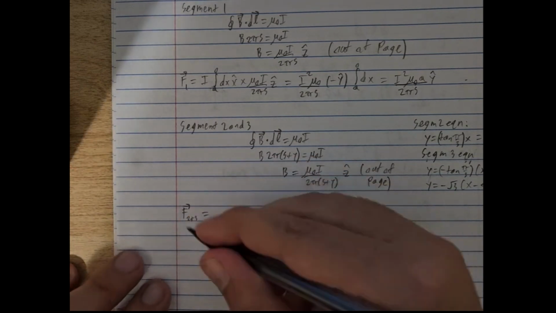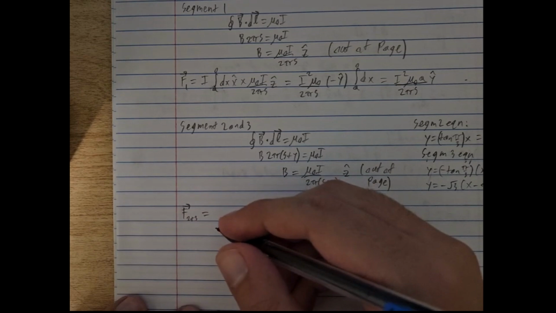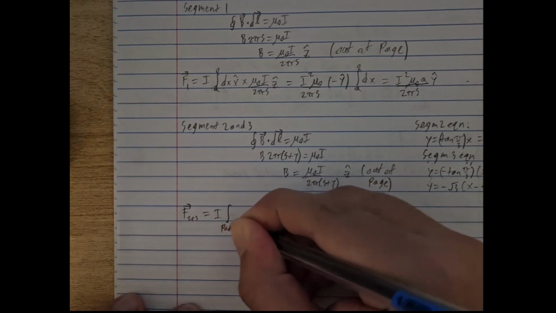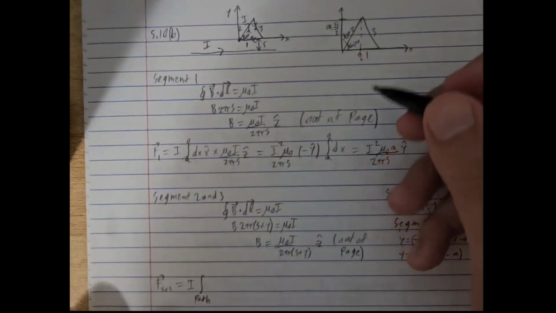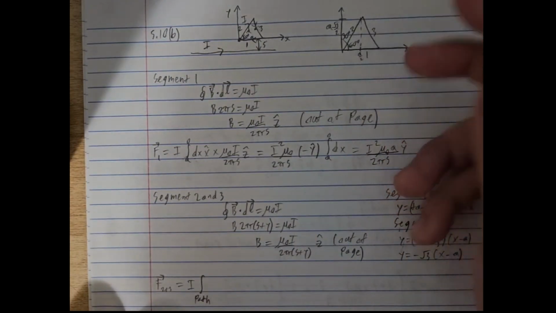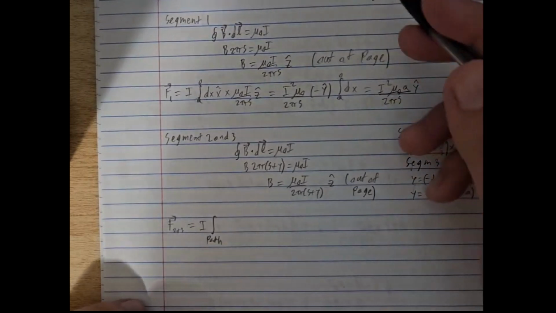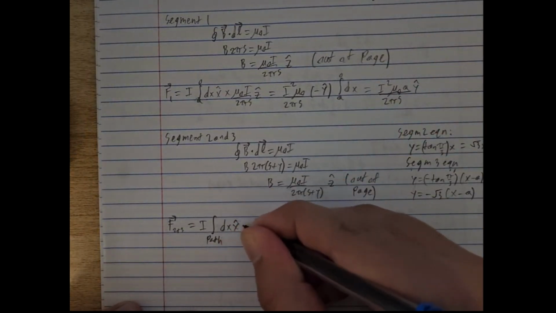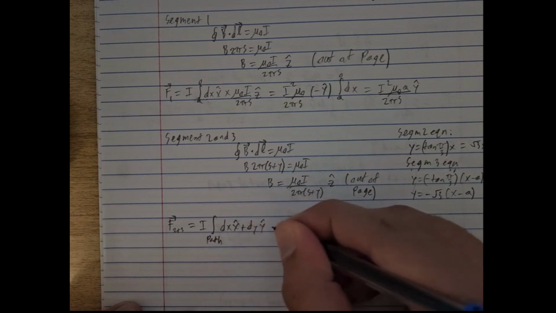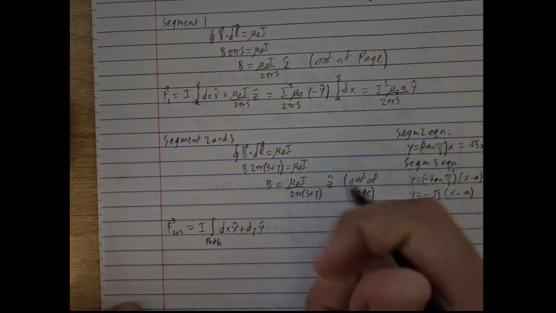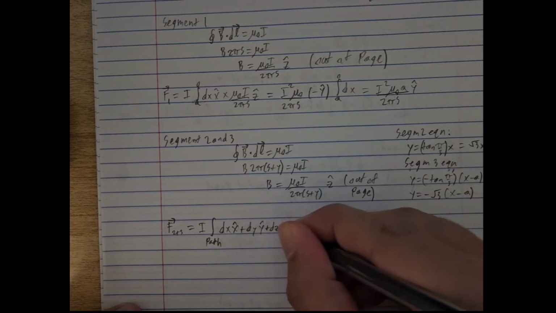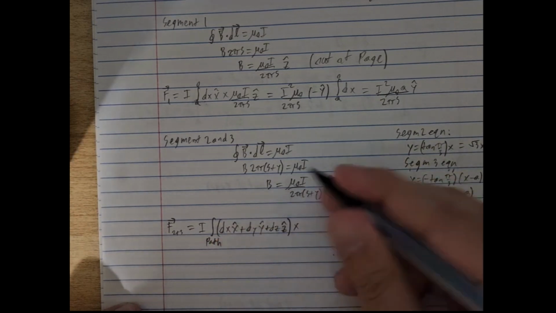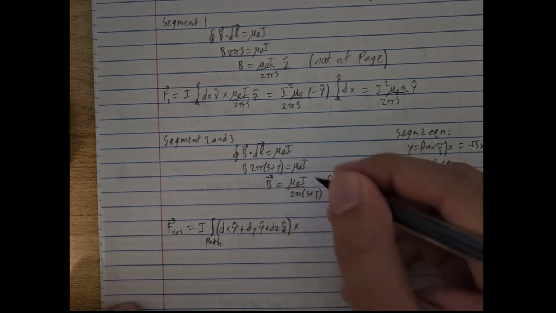So when we find the force, we can use the path integral, and since this path is going in different directions, we can make our dl dx x hat plus dy y hat plus dz z hat, crossing with the magnetic field that we got previously.